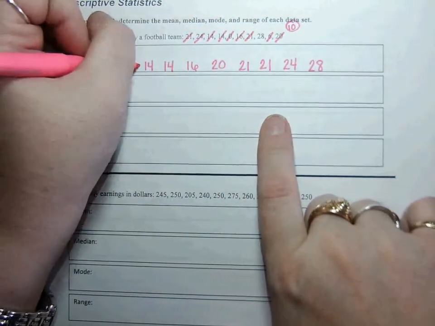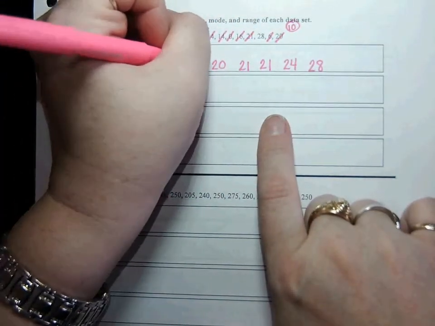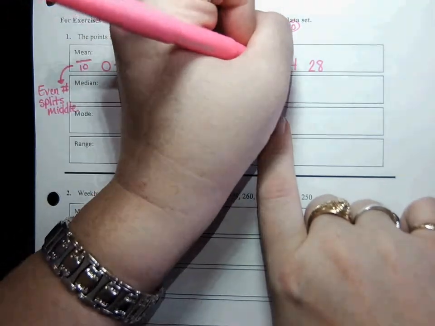Add them all up and divide by 10. Find your mean, your average.